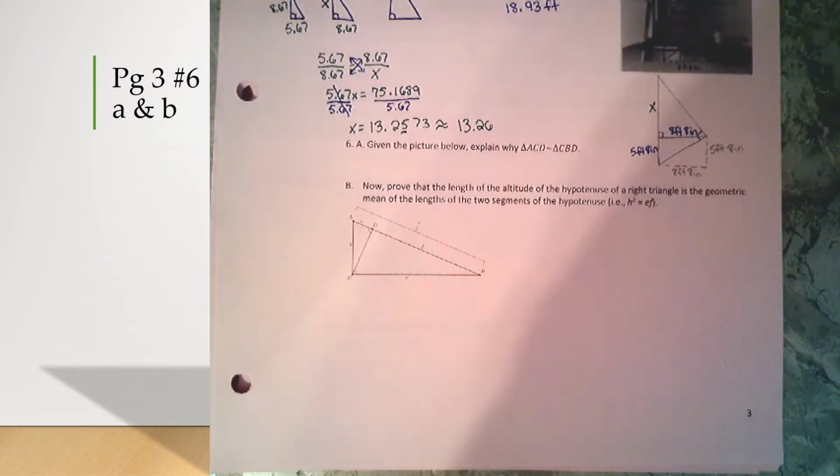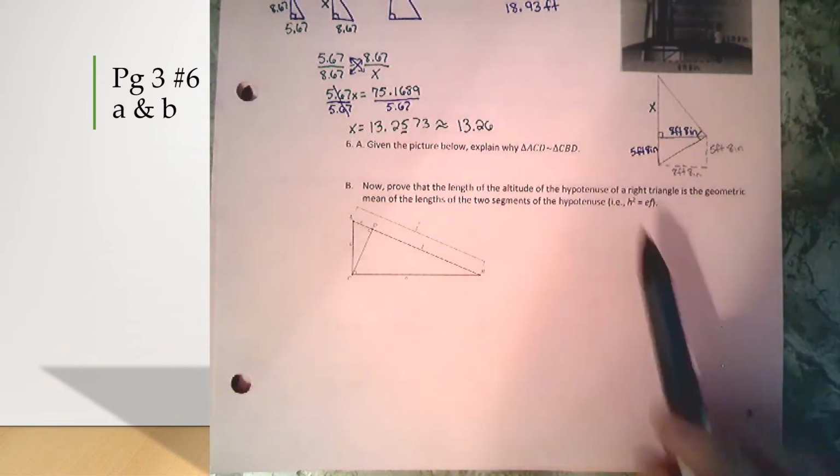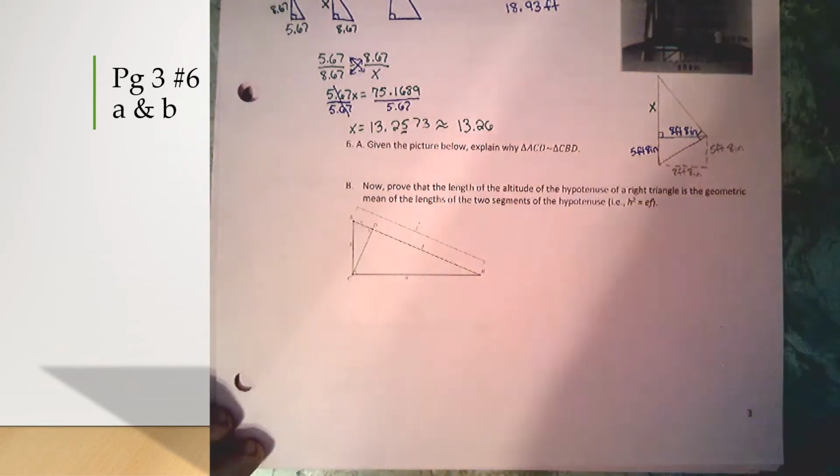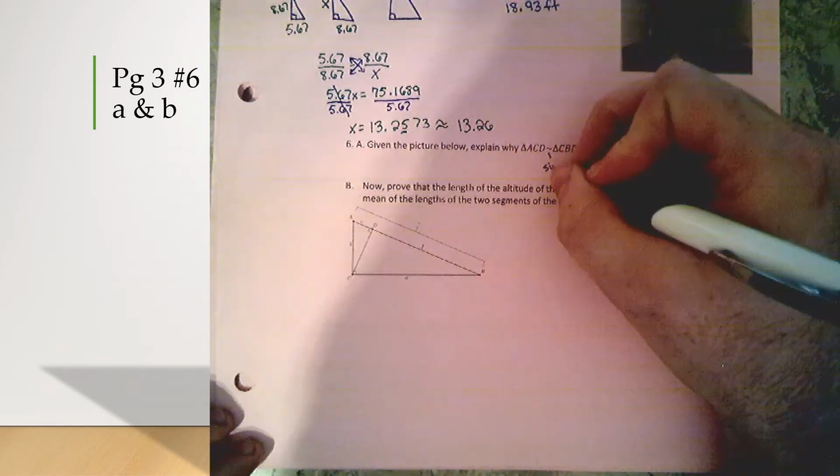Okay, so now we're on the same page, page 3, looking at number 6. Part A says, given the picture below, explain why the triangle ACD is similar to triangle CBD. So just in case you didn't remember, that symbol means that they are similar.